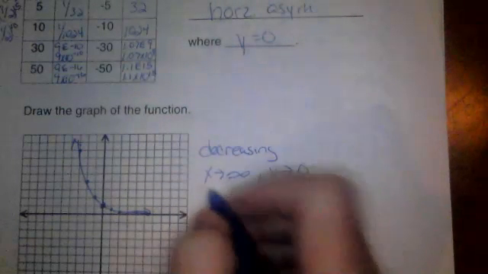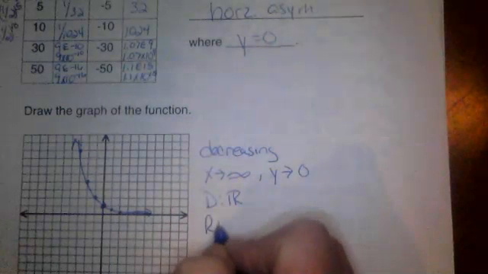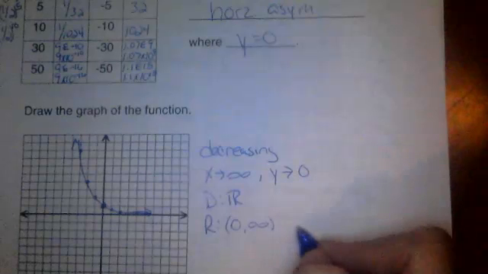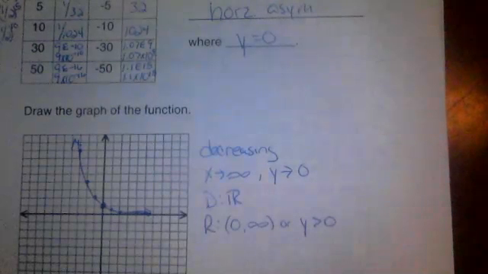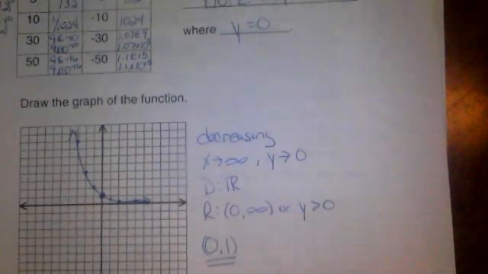All right, our domain is still all real numbers. Our range is still 0 to infinity, or y is greater than 0. And this still goes through the point 0, 1. 0, 1 is going to be important for us when we're shifting these graphs.